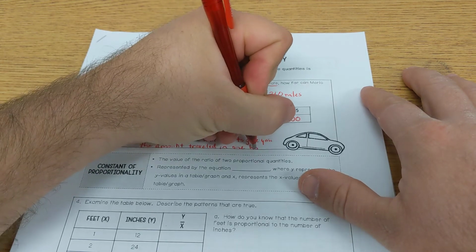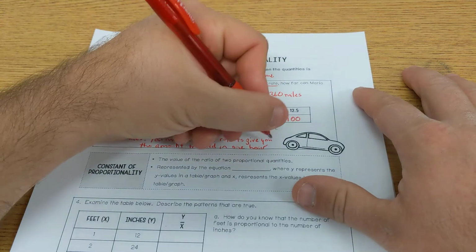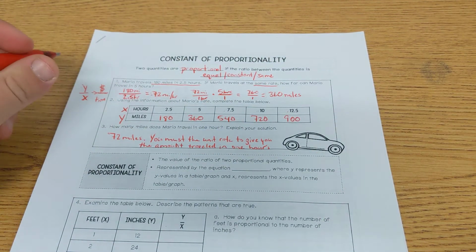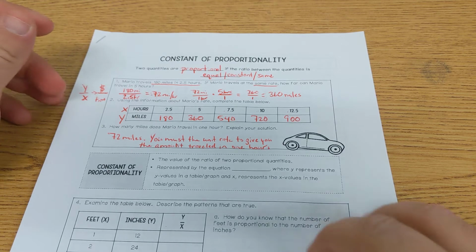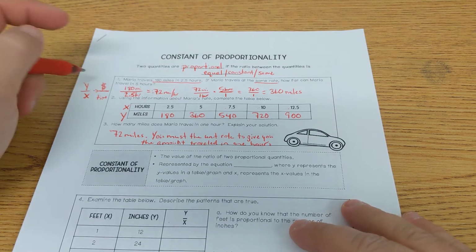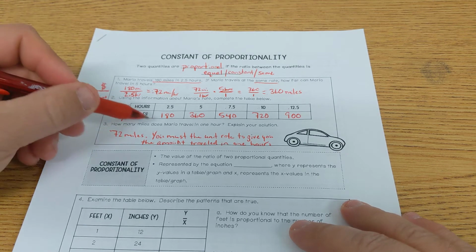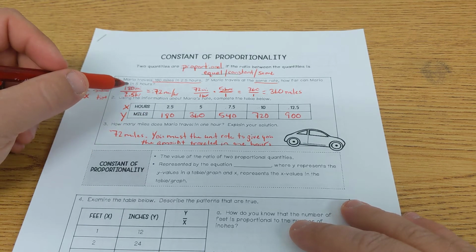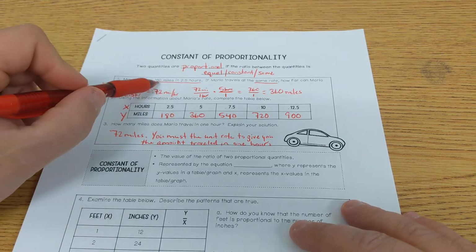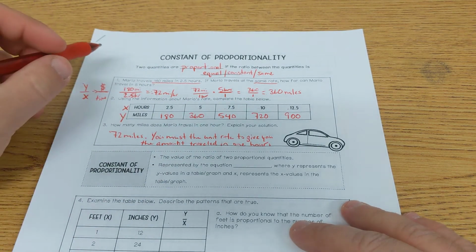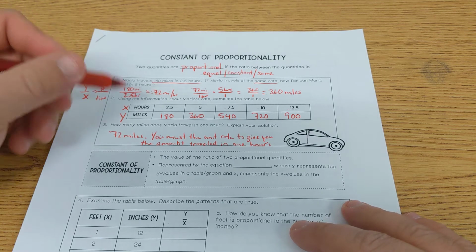In 1 hour. Because if we remember, the unit rate has a denominator of 1. Okay? Has a denominator of 1. Alright, so this is kind of like a little refresh of what we did, talking about unit rates and using a rate to find out how far they'll go in a given time.